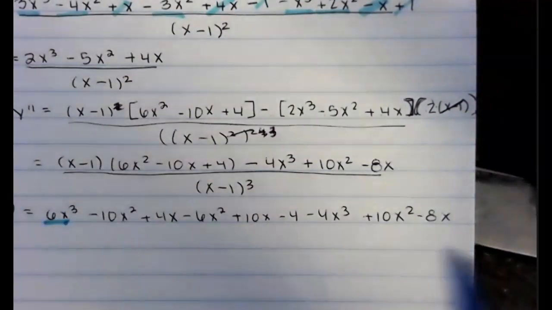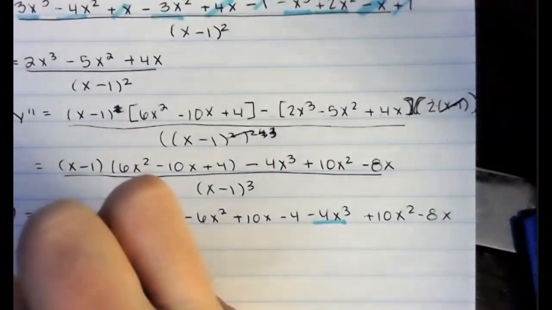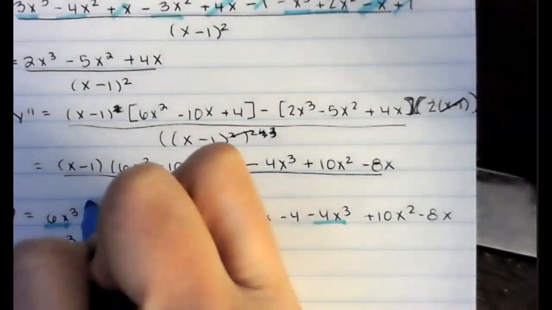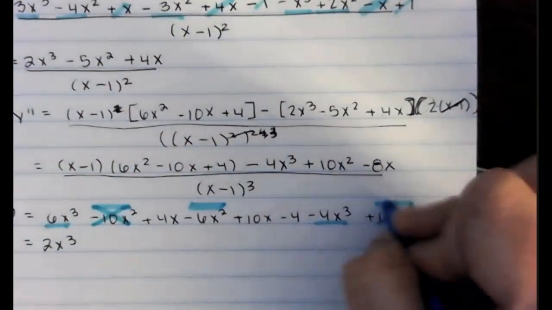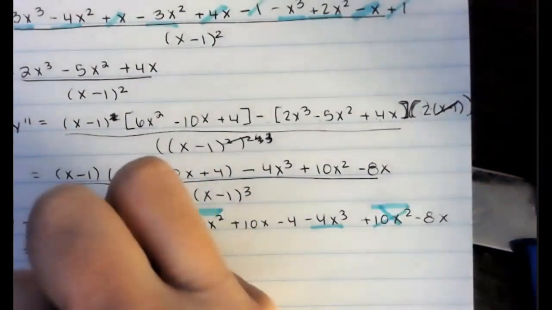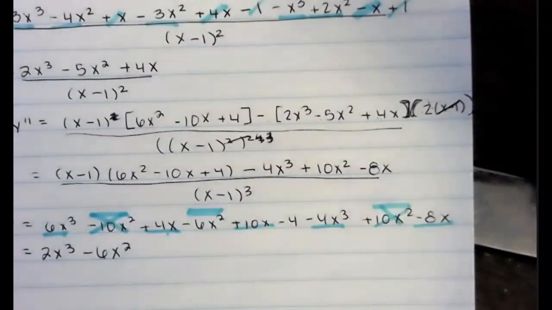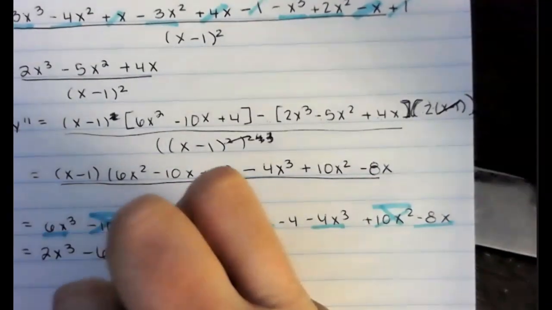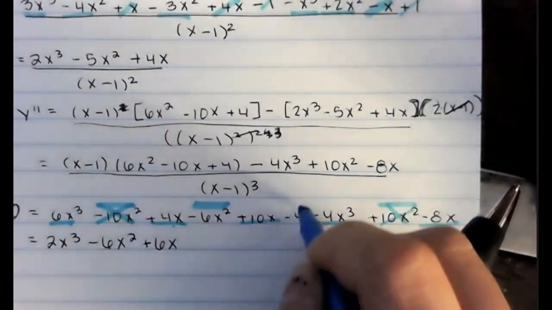So 6x cubed and 4x cubed give me 2x cubed. Negative 10x squared, negative 6x squared, and a positive 10x squared. Well, the negative and the positive 10 cancel, so I'm left with negative 6x squared. And then I have a positive 4x and a negative 8x and a positive 10x. So 10 and 4 is 14, 14 minus 8 is 6. And then that leaves me with a negative 4.